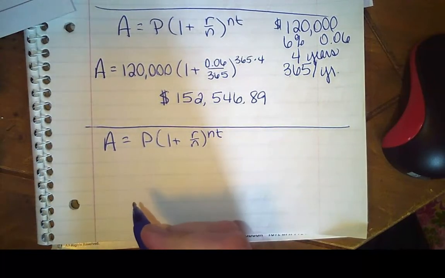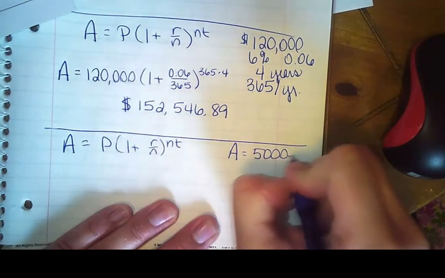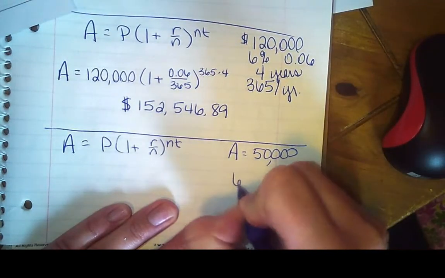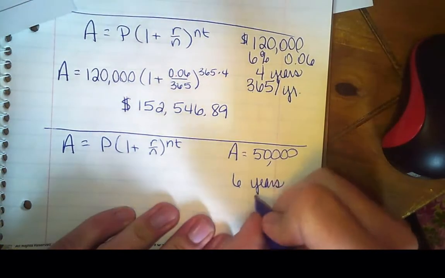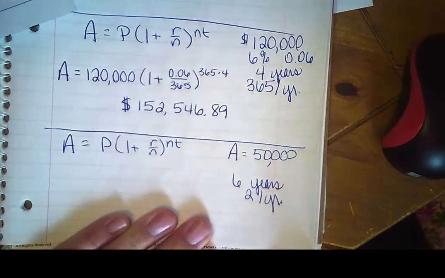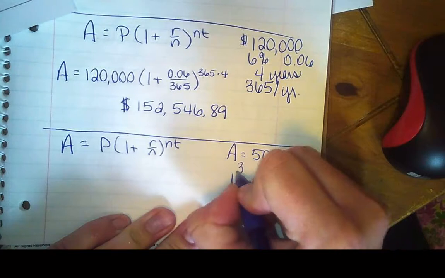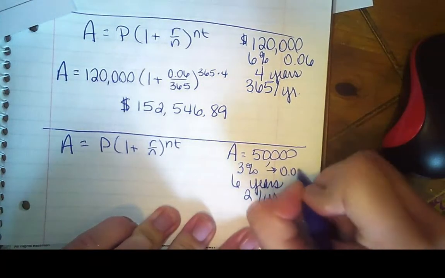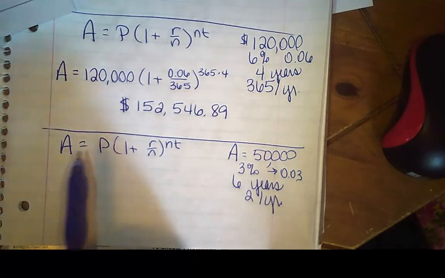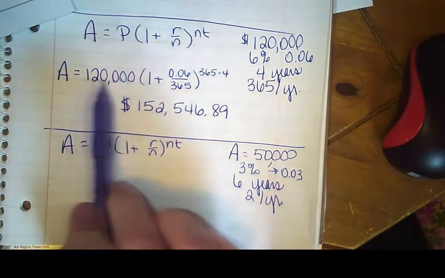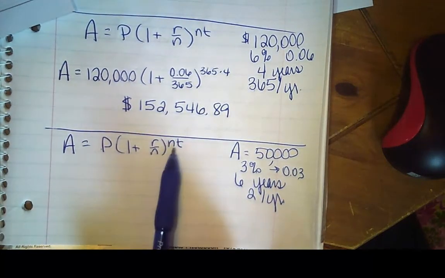So I have $50,000 as the amount that I've accumulated. I want it done in 6 years. I know that I'm compounding semi-annually, which is twice a year, and I want to do 3%. So at 3%, that means I've got 0.03. We're still going to fill in all the blanks. It's just that at the end, instead of just multiplying through like we did before, I'm going to divide both sides by what I find in these parentheses and exponent.